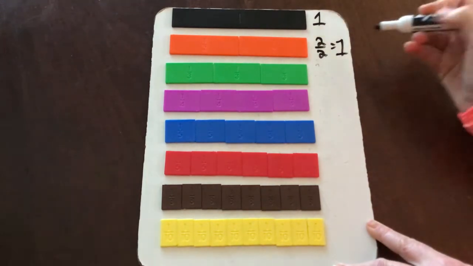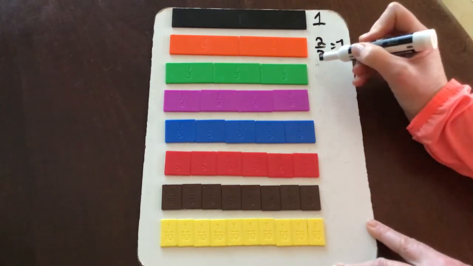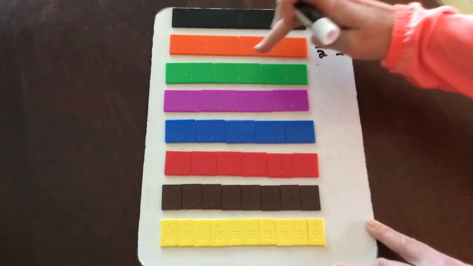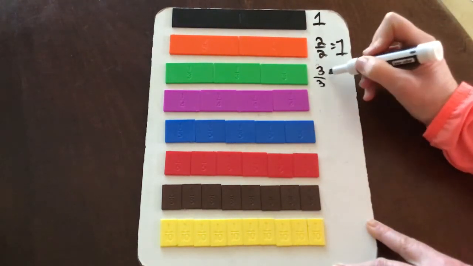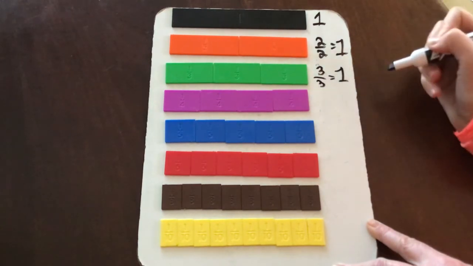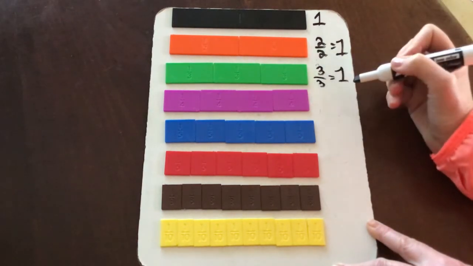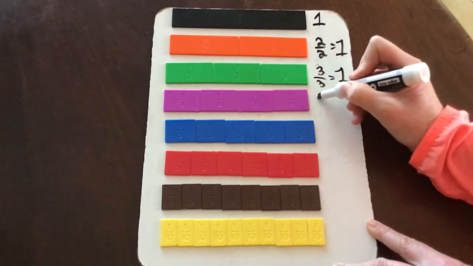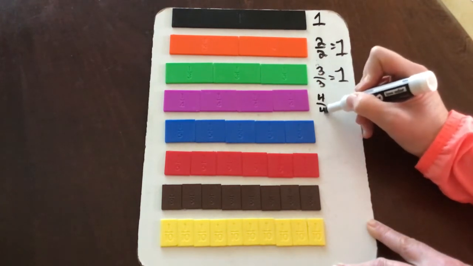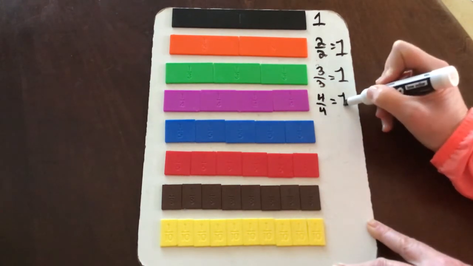The greens are thirds each, so there are 3 separate pieces. So 3/3 would also equal 1. The purple are 4 pieces, and they're all 1/4 each. So adding those all together, you would get 4/4, which equals 1.